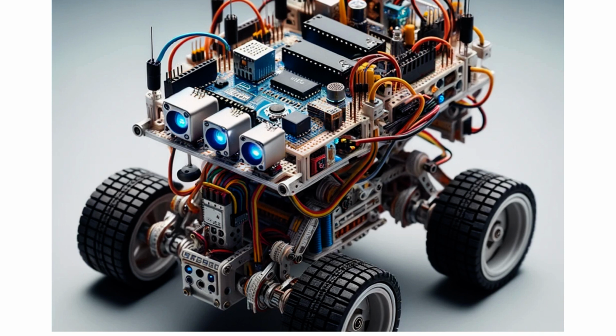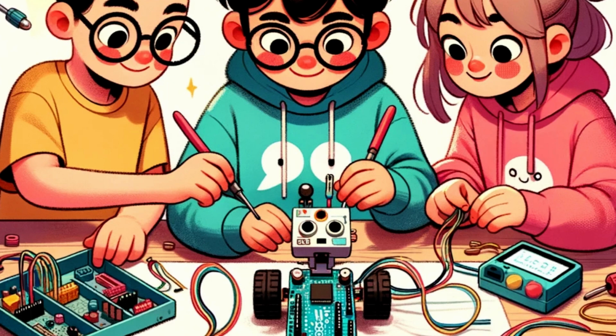Imagine you have a robot and you want it to do something. To get it to act, you need to give it specific instructions. That's programming. But what if you want the robot to do different things depending on the situation? That's where flow control comes in.